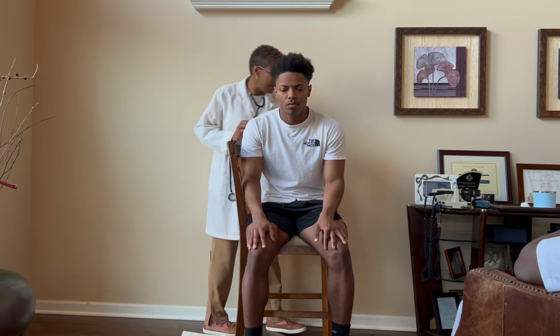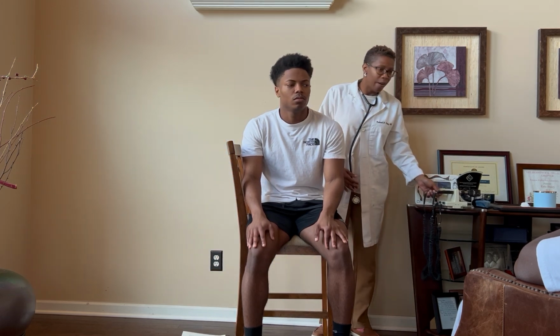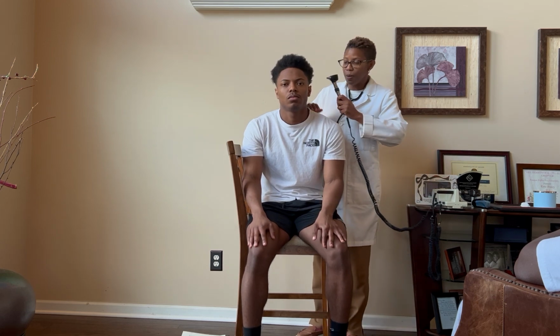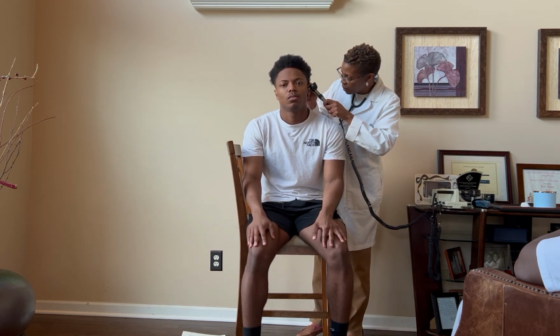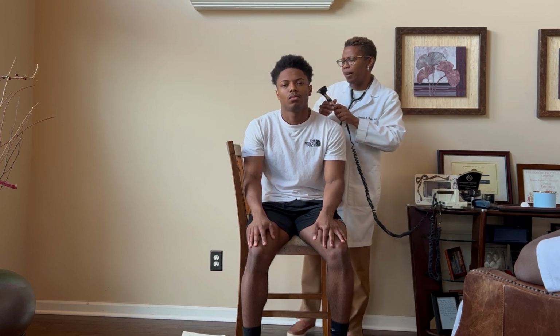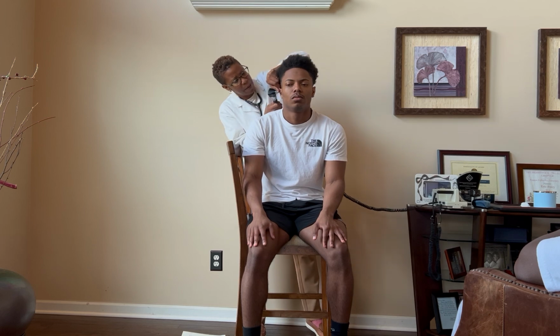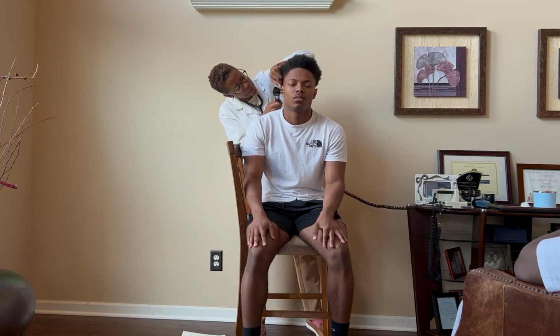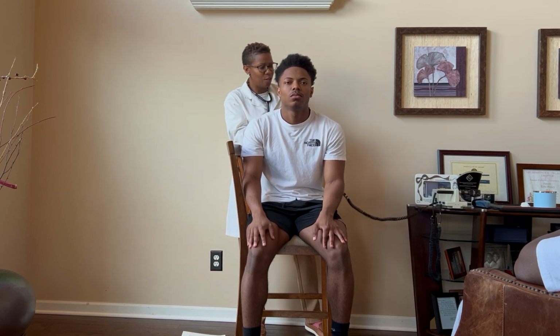Okay, so from there, we're going to look at his neurological system, and we're gonna look at the cranial nerves specifically. Okay, so first, since I'm behind him, I'm gonna look in his ears, okay? So his ears look good and clear, not a lot of wax. Tympanic membrane is gray. I'll look at the other side. Same, ear looks good. Tympanic membrane is gray.